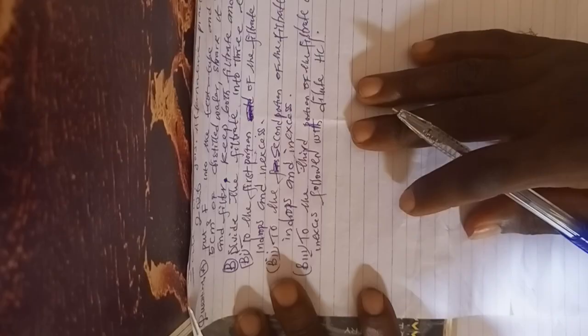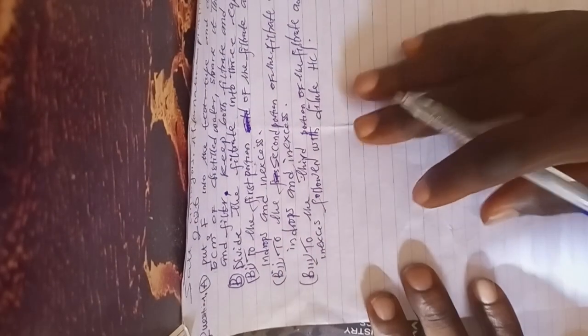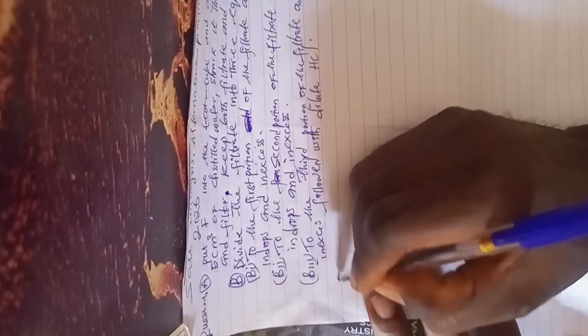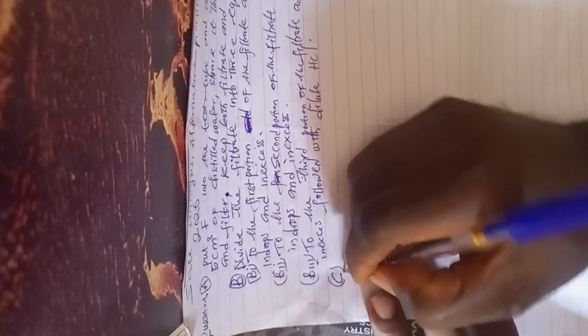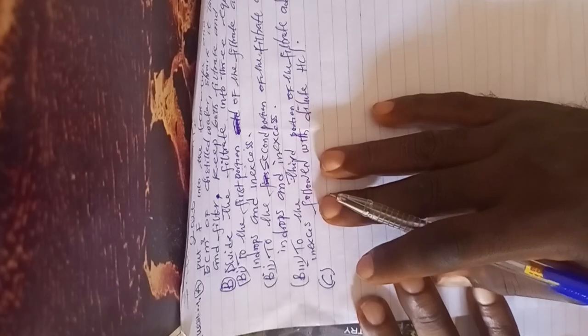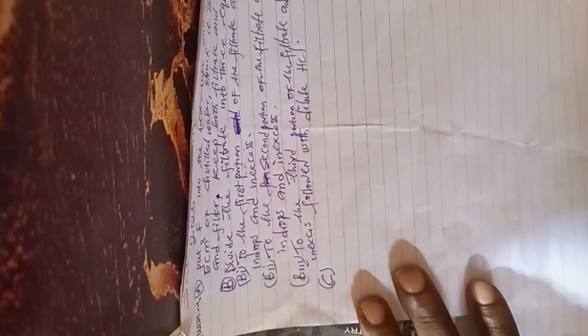So we are done with this. Let us move to starch. Now we call starch, that is C parts. For starch, we are going to divide it into 4 portions.